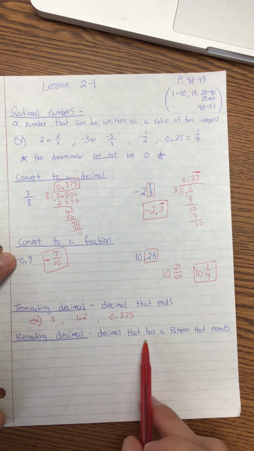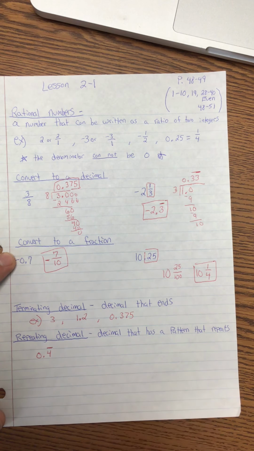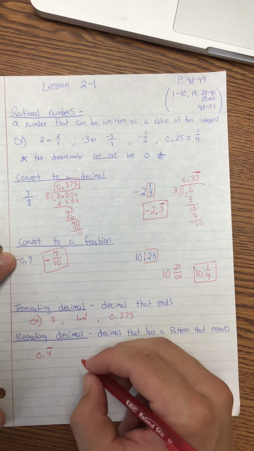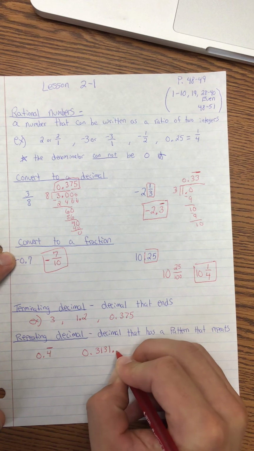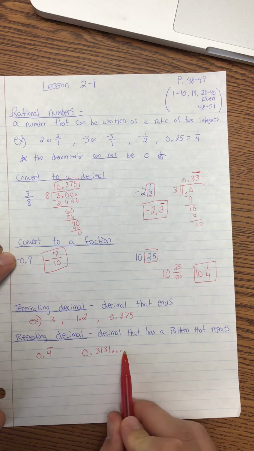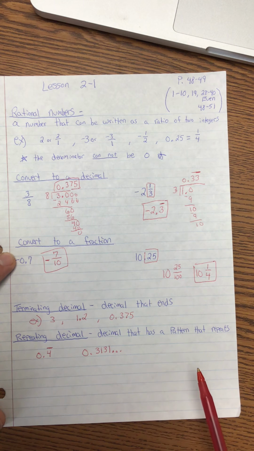Repeating decimals, it says the decimal that has a pattern that repeats. Okay, this is a repeating bar. It's saying that this 4 will continue to repeat on forever and ever. So 0.4 repeating is a repeating decimal. It may also give you these 3 dots, which indicate whatever pattern you have seen before those 3 dots repeats. So 0.3131, and those 3 dots are indicating that 31 is going to continue to be repeated. So 0.313131, so on and so forth.